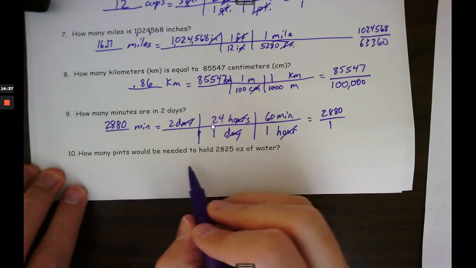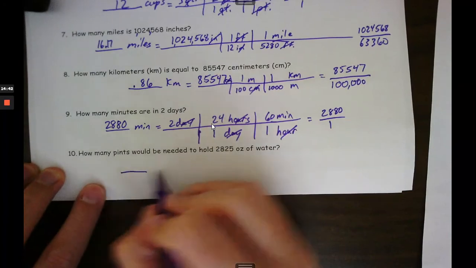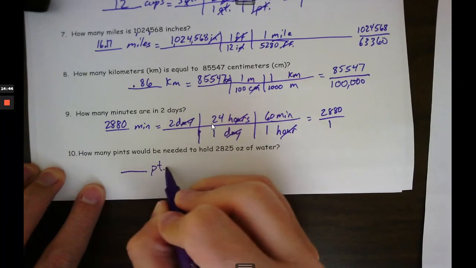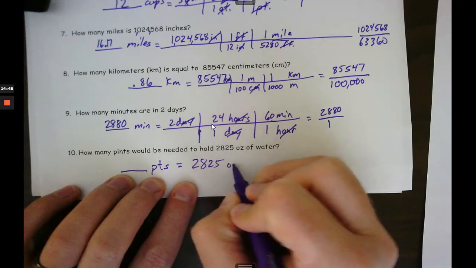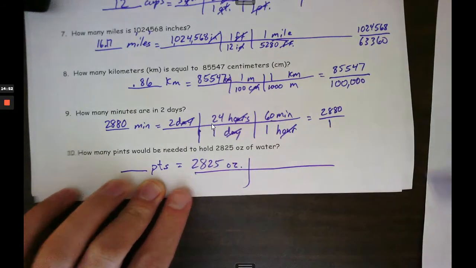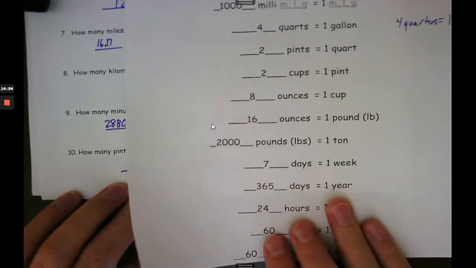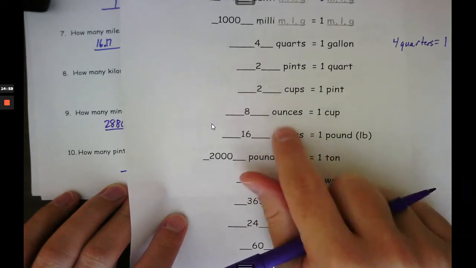Number 10. How many pints would be needed to hold 2,825 ounces of water? So how many pints is going to be equal to 2,825 ounces of water? Okay? So what do I need to get rid of? I need to get rid of ounces. So I go ahead to my chart here. I got two options: ounces to pounds or ounces to cups.